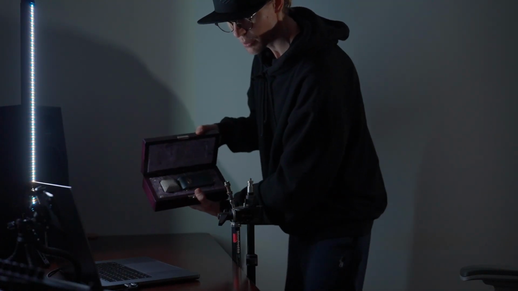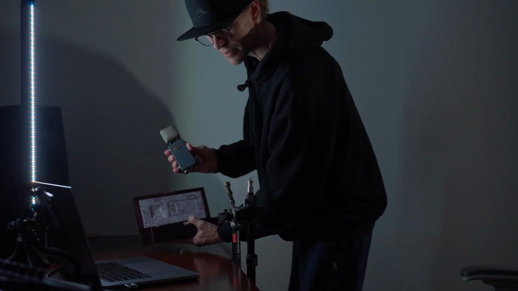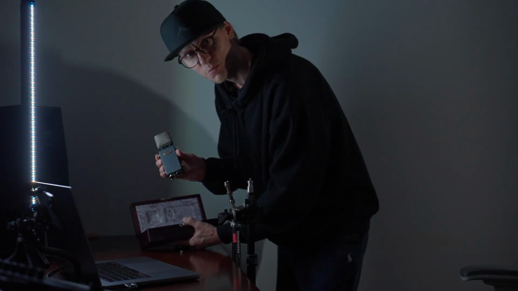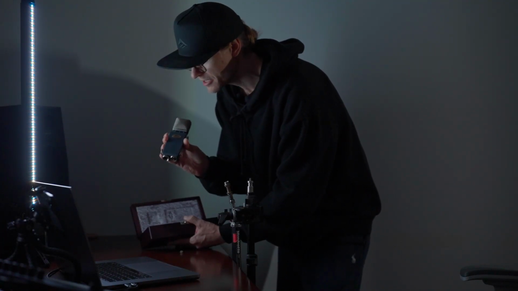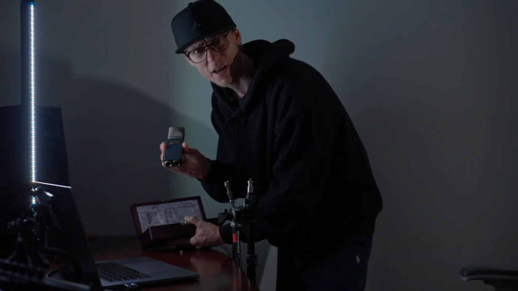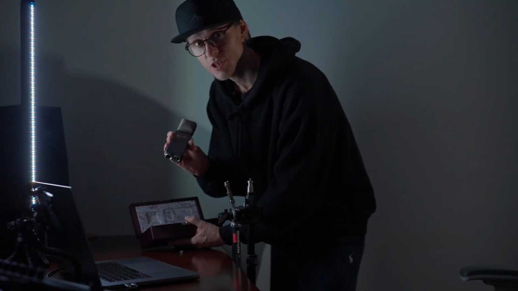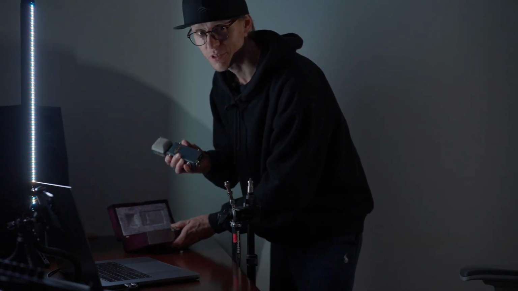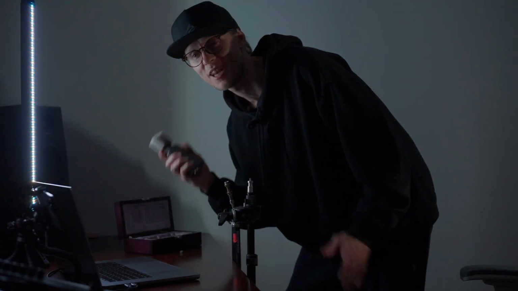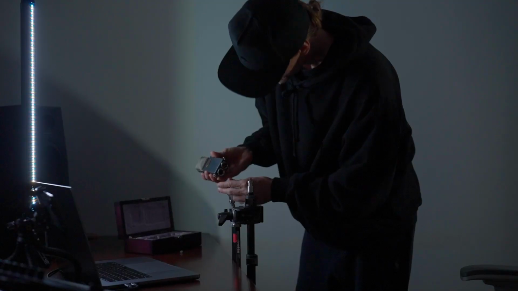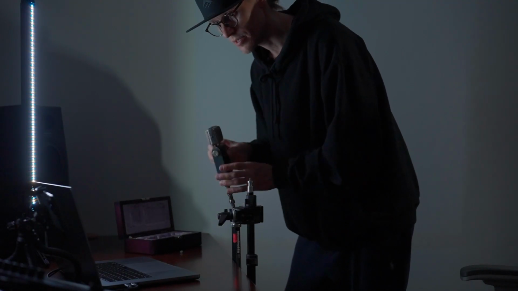Ooh, this is like Pulp Fiction. There it is. Shout out to my good friend Matis for bringing this from Miami. This was actually his, I think, grandfather or great-grandfather who was making these. Real G. So thanks, man, for hooking me up with this vintage microphone. I'm using it all the time now. Love it.